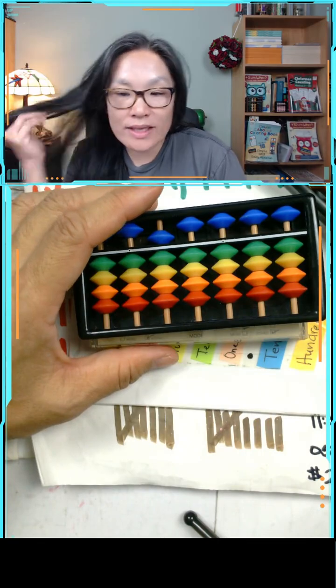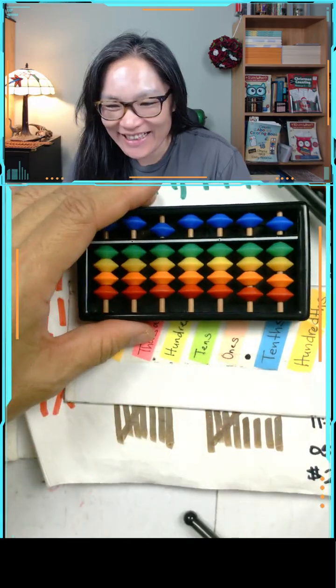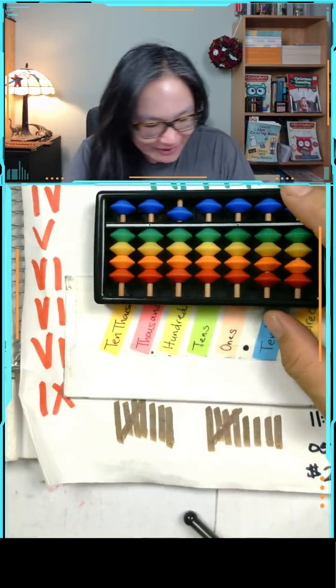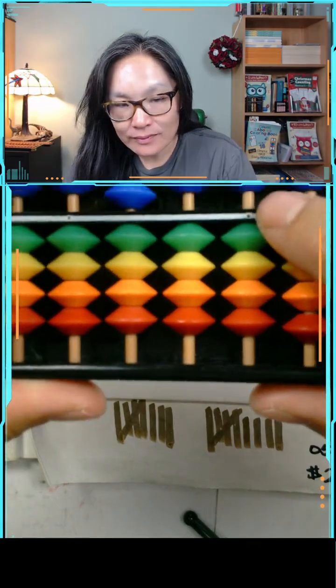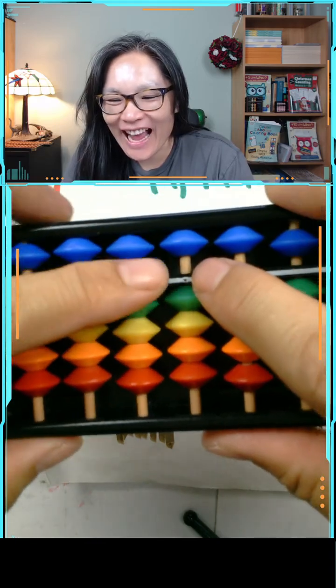So, are always the 2 rows? Right, Jess? If you notice, the cassette tape, I feel old.